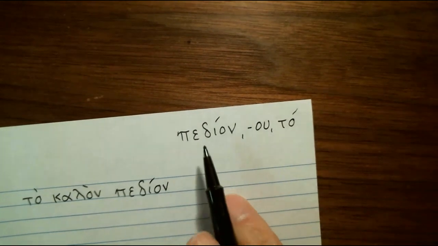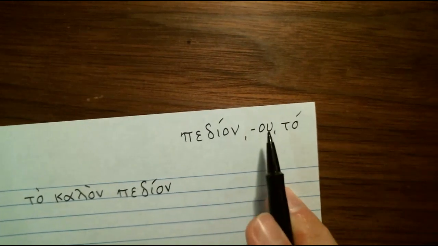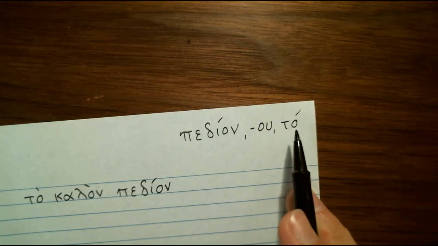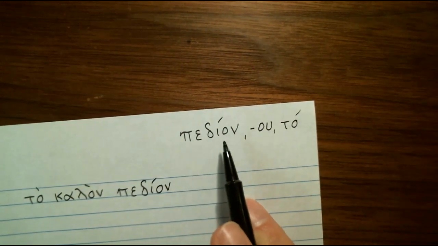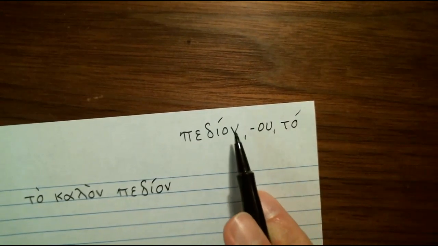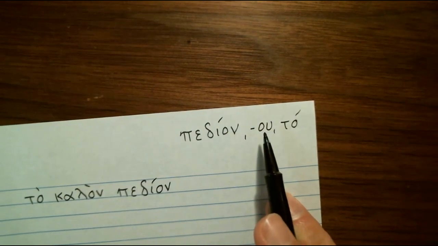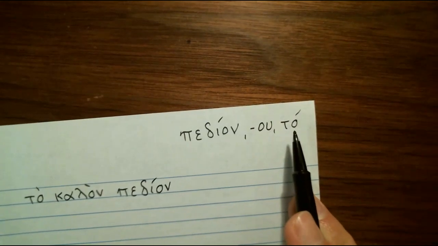Pedion, and then it comes from the omicron declension. So your genitive is going to be -u, but then your definite article is to. The two things that tell you this is a neuter word are the -on and the article. Now this is the lexicon entry. The first entry is always going to be nominative, and then the second ending is going to be genitive, followed by the definite article. So that -on tells you it is neuter. That tells you the genitive. And then if there was any doubt, they give you the definite article, which is obviously neuter there.